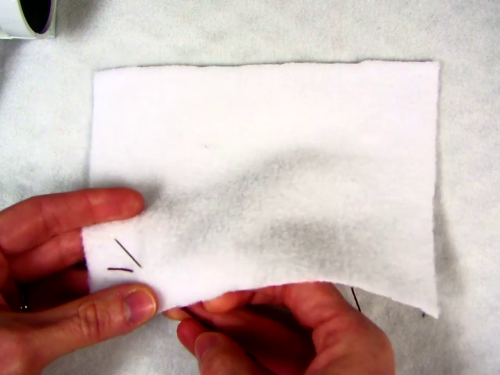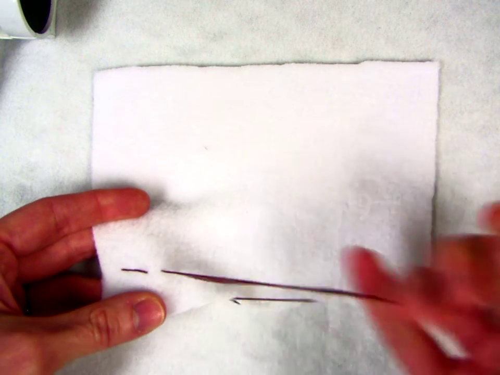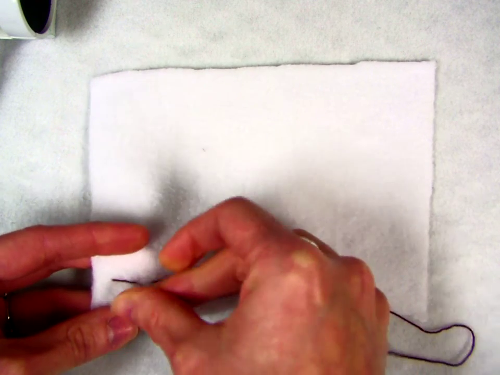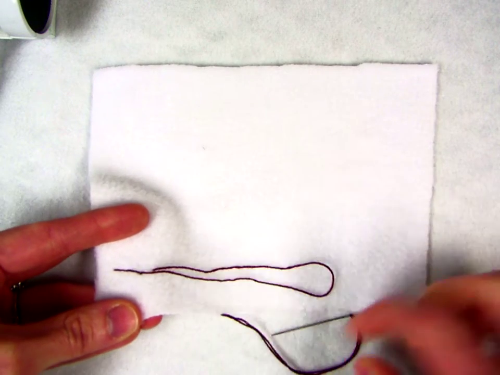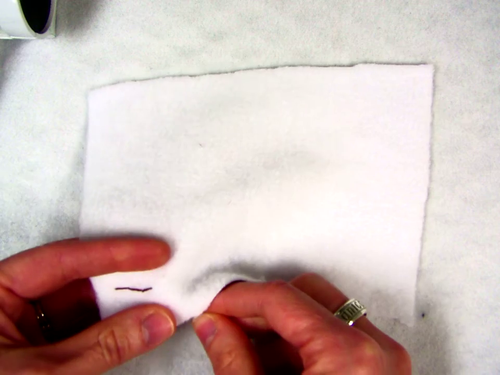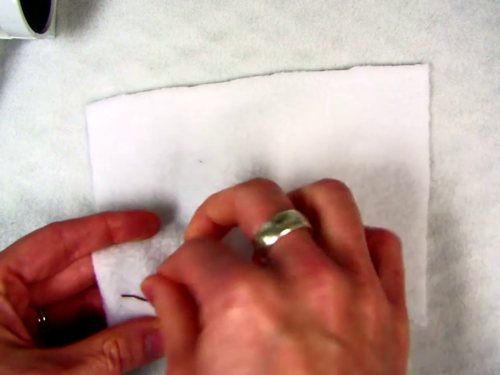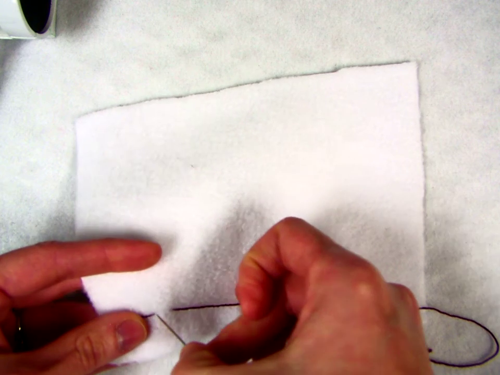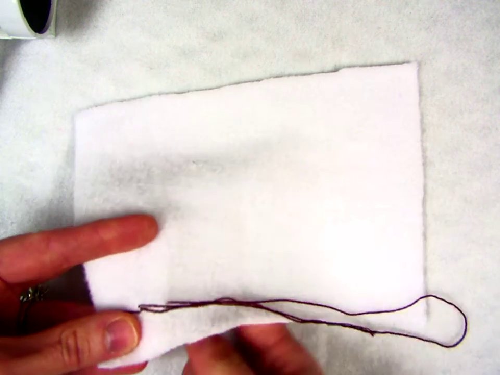So then we come back up and back into the previous stitch. Our needle comes up and back into the previous stitch.